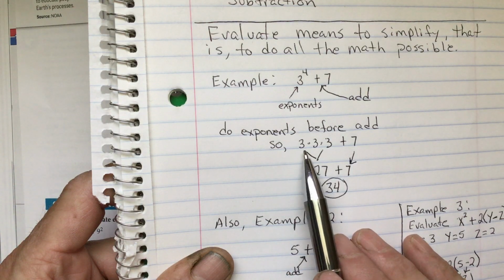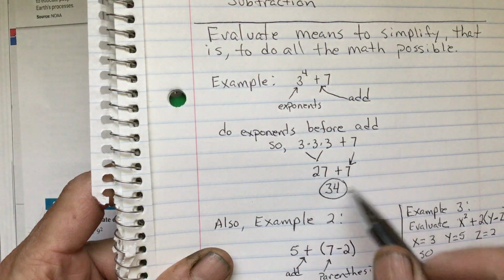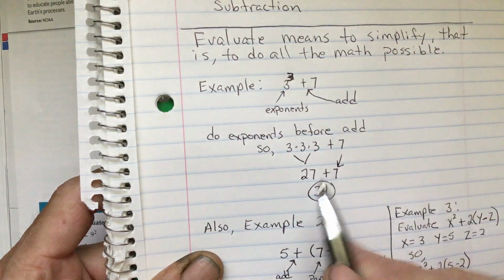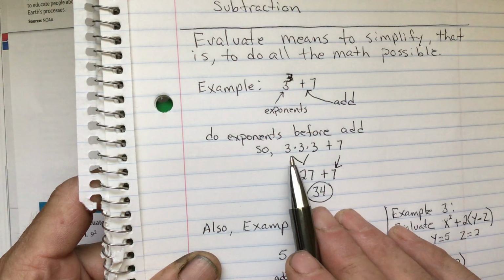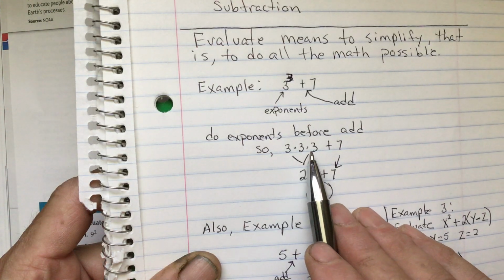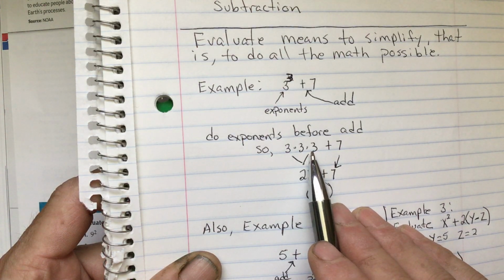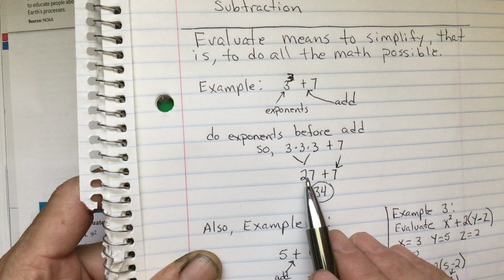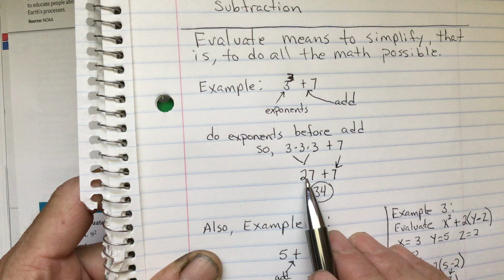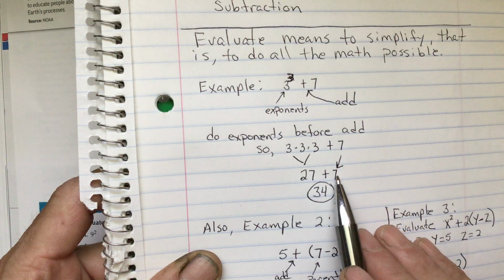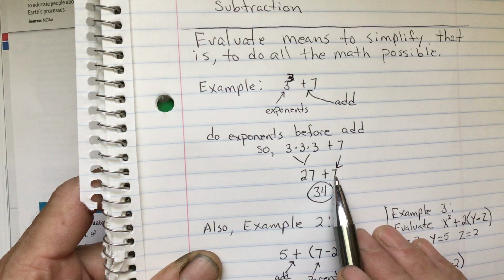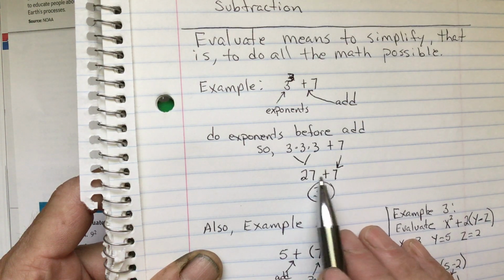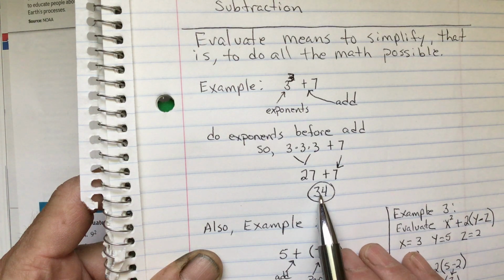So we do the exponents first, 3 to the 4th power. Let's change that to 3 to the 3rd power because I already see what I did here. Means 3 times 3 times 3. 3 being multiplied 3 times equals 27. You haven't done anything with the addition yet, so the plus 7 comes down. And now you do the last operation, the addition, 27 plus 7, 34.